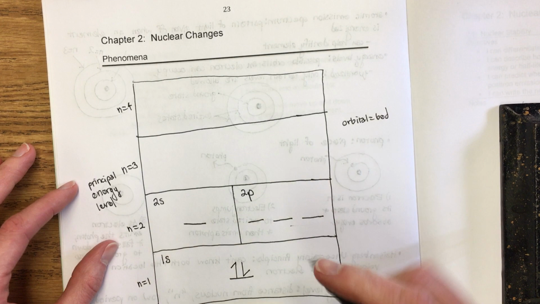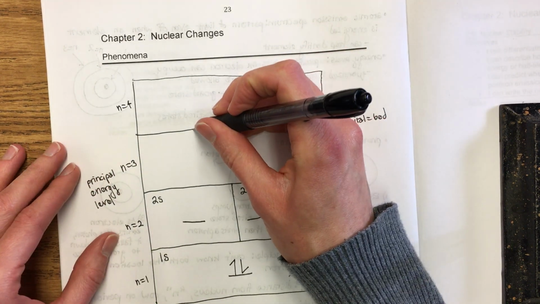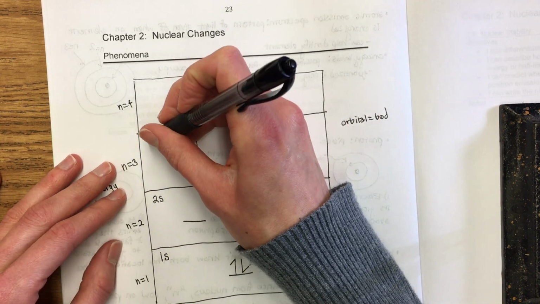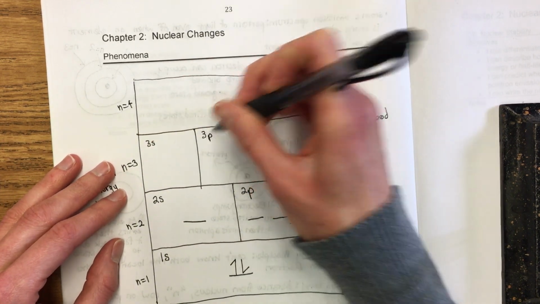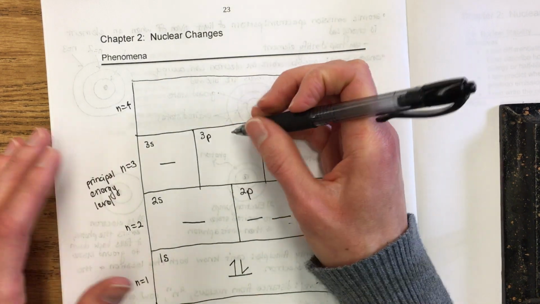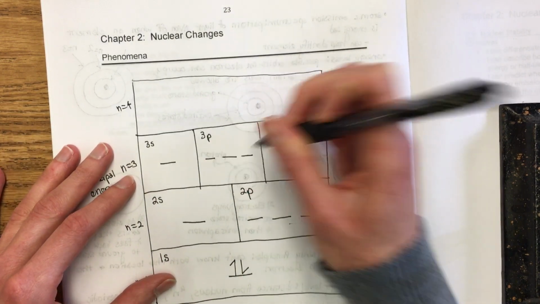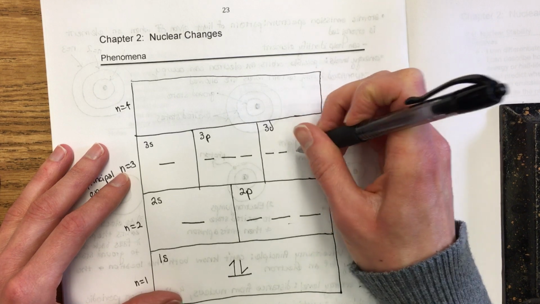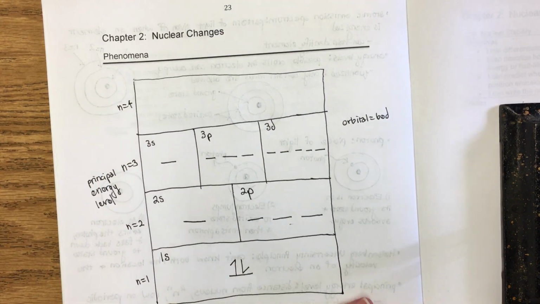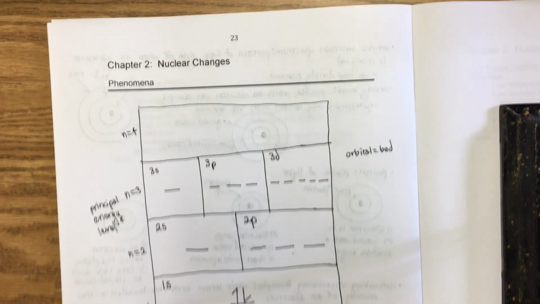Maybe you can guess that the n equals 3 level, we're going to divide up into 3 rooms. So we've got a 3s, a 3p, and this time we're adding on a 3d. And we've got 1 orbital or bed for s, 3 orbitals or beds for p, and 5 orbitals or beds for d. These are all places the electron can be.